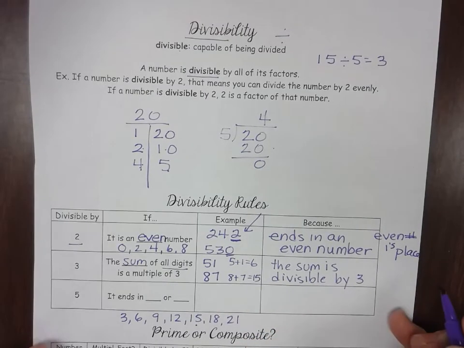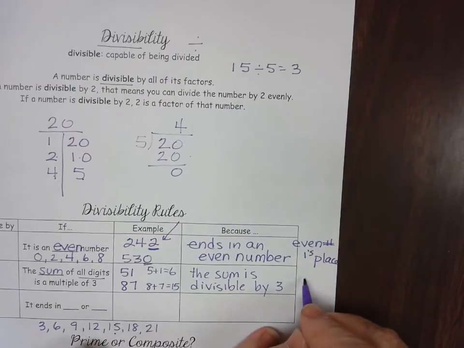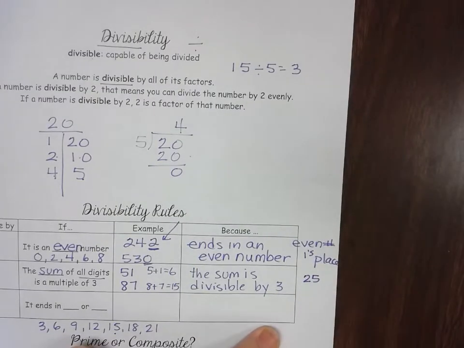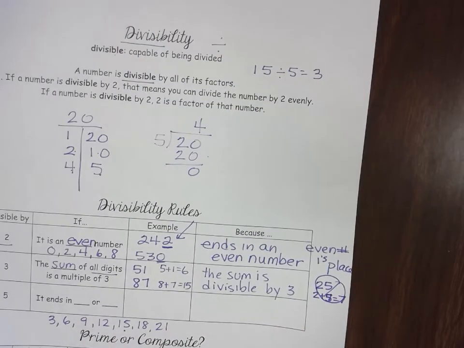Let me give you a non-example. Are you ready for this one? 25. 2 plus 5 equals 7. It is not divisible by 3. It's a quick check. And it's a trick you're going to have to do all year.